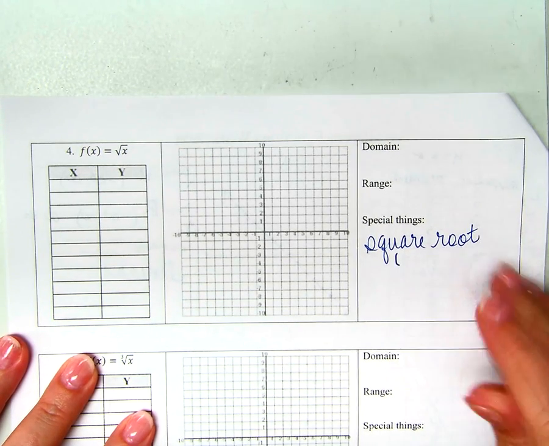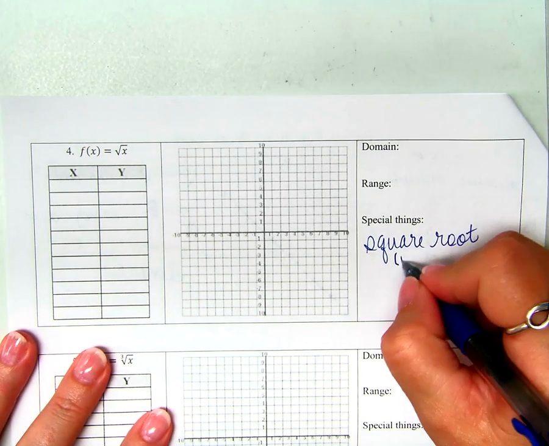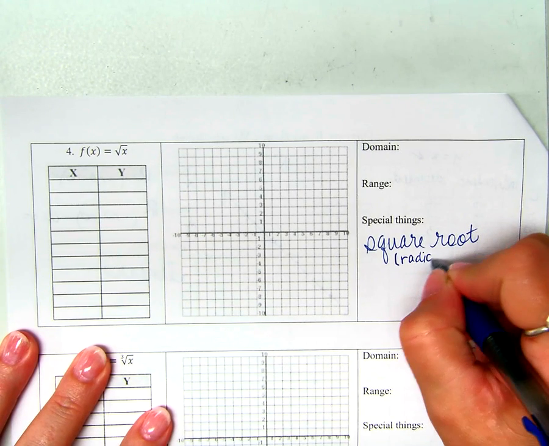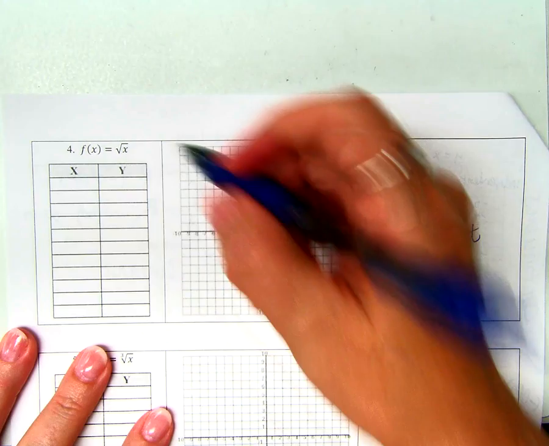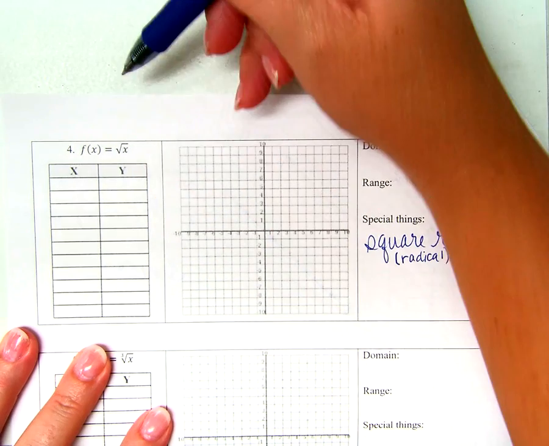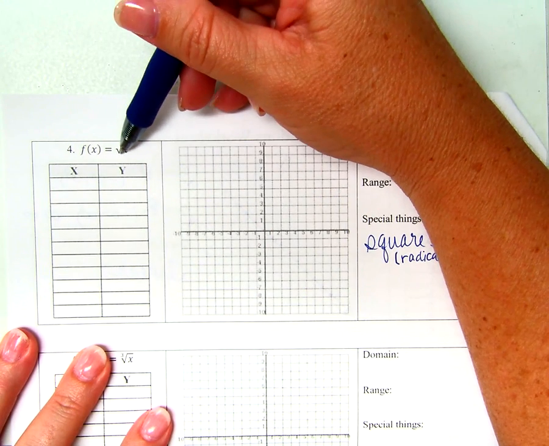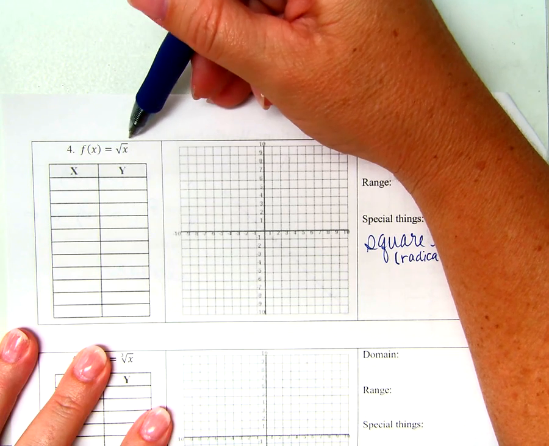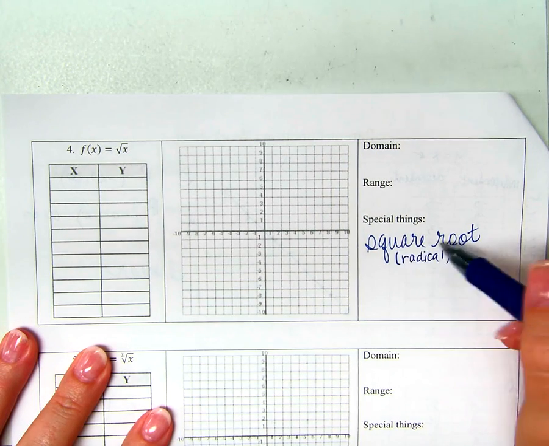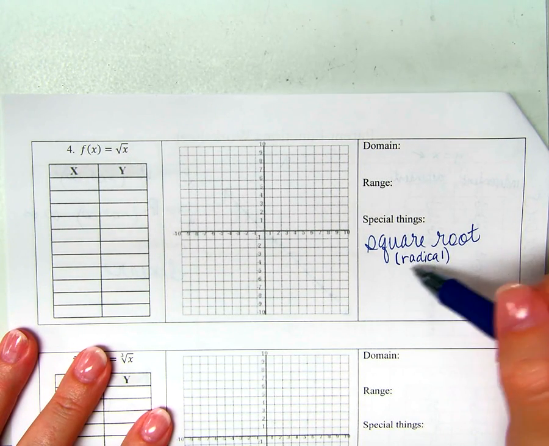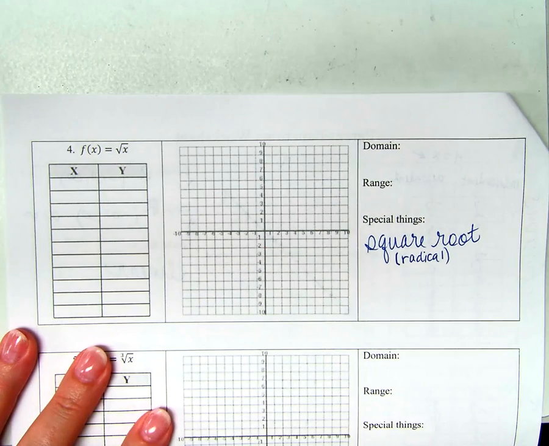I'm going to put something real small in parentheses right underneath this, because sometimes your book will call it the radical function. And what I need you to know is that this symbol, let me point to it so you can see it, is actually called a radical. We most commonly use it as a square root, and that's why most people call it square root, but the actual symbol is called a radical.